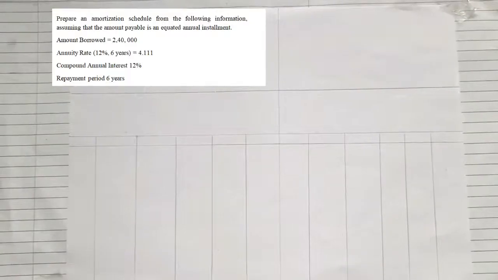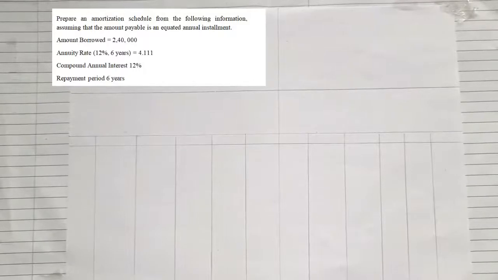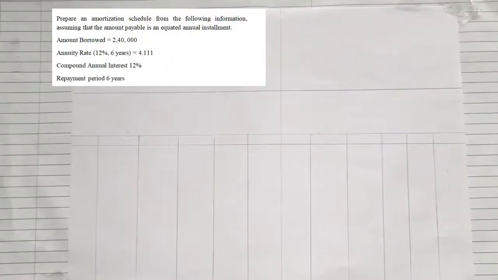Okay, the first question reads out as: Prepare an amortization schedule from the following information, assuming that the amount payable is an equated annual installment. Now that's the very first thing: always read what they're asking us to find.